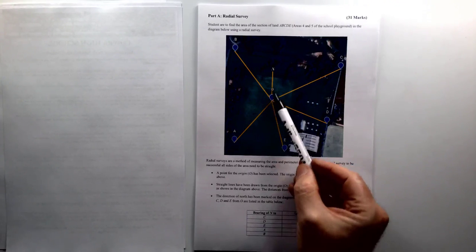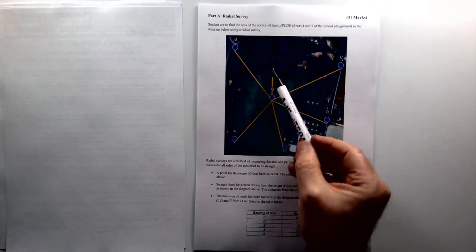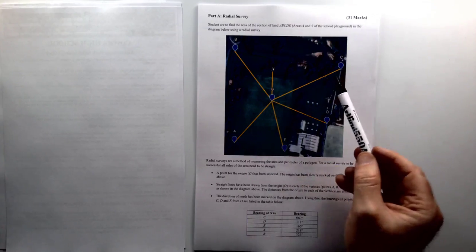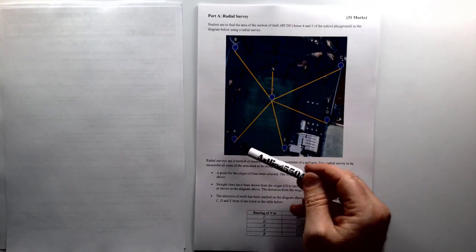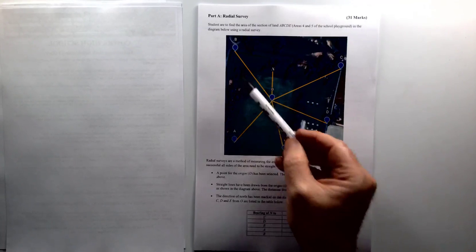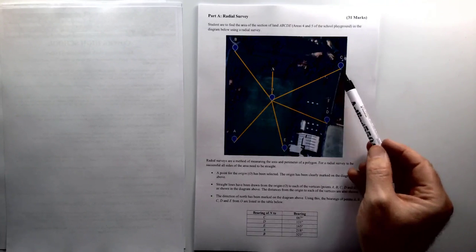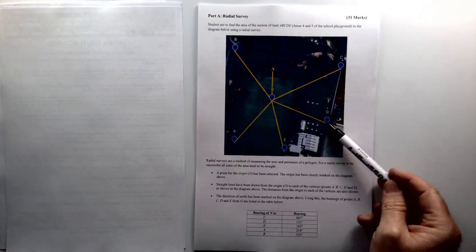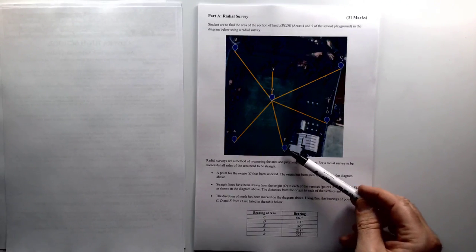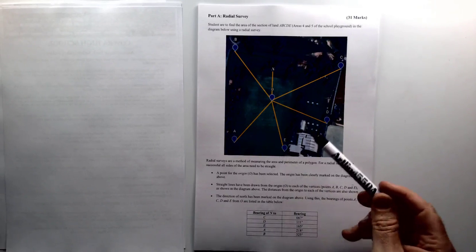We've got a due north line marked in there, but importantly we've got some corners marked here. So there's one corner of the football field, one corner of the fence line there, another corner of the fence line there, corner of the tennis courts, and a spot just outside the performance workshop.